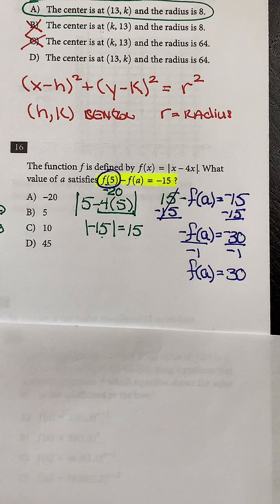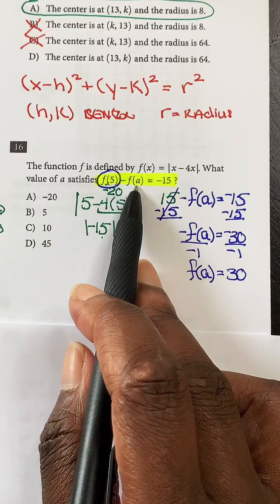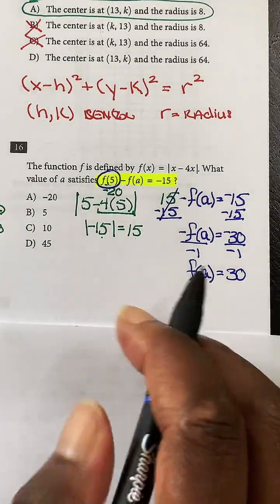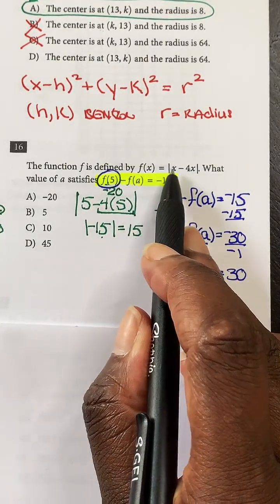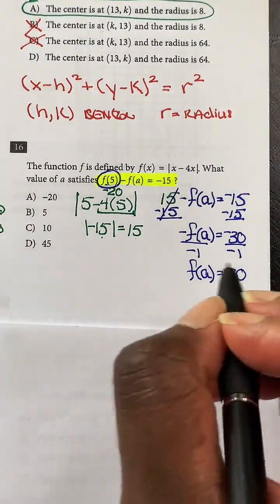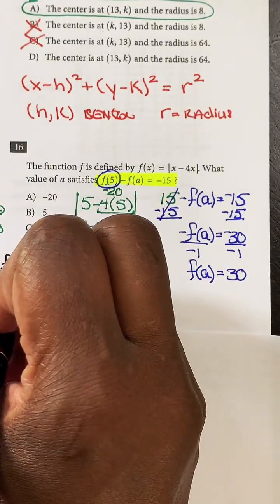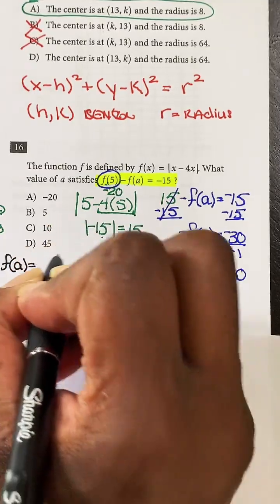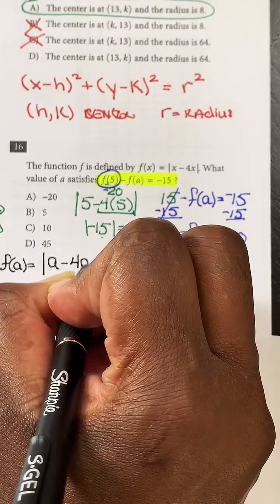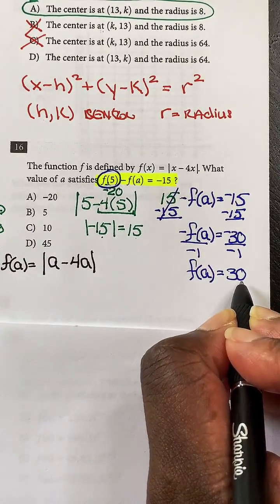So we solved for the f of 5. Now we got to do the f of a. So we're going to take our a's. You're like, there's more? I'm like, yep, there is more. Because now we're getting to the bottom part of it. So if we have the f of a, that means the absolute value of a minus 4a. And this time, we know what f of a equals. F of a equals 30.